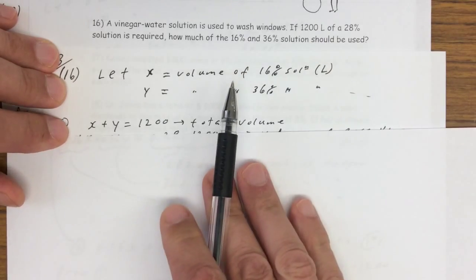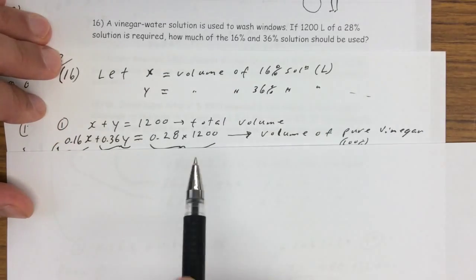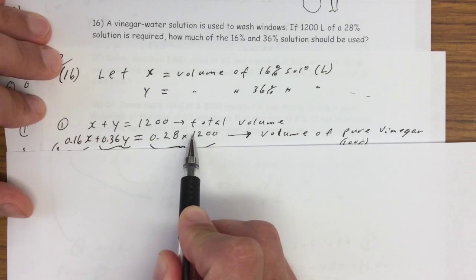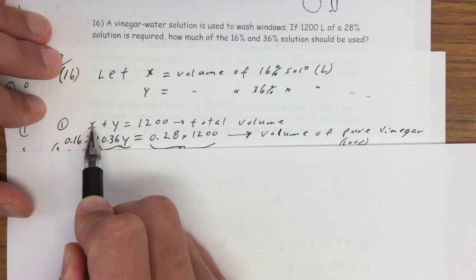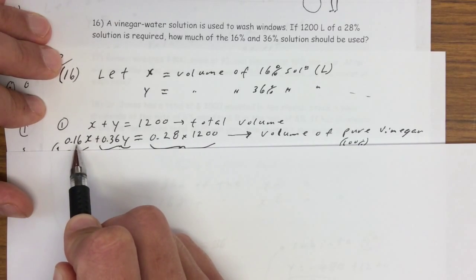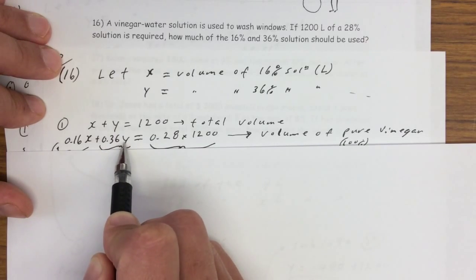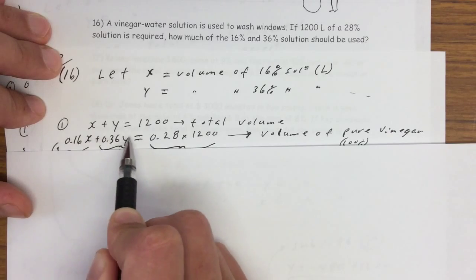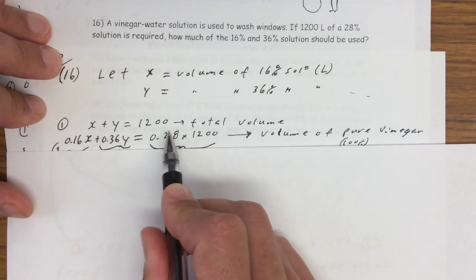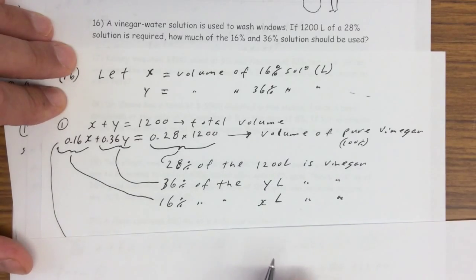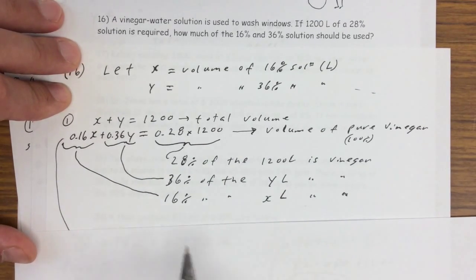Okay, so I'm going to write this. So 28% of 1,200 is the pure vinegar. 16% of the X amount is the pure vinegar in that one, and 36% of the Y amount is the pure vinegar there. So you add these two amounts of pure vinegar together, you should get the total amount of pure vinegar. Okay? So this is basically what we have here.